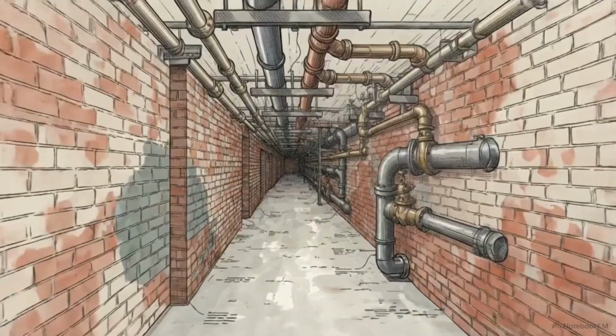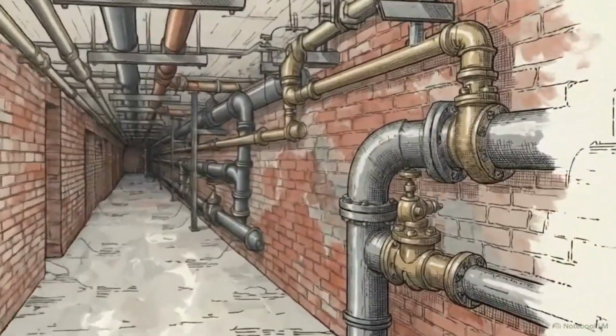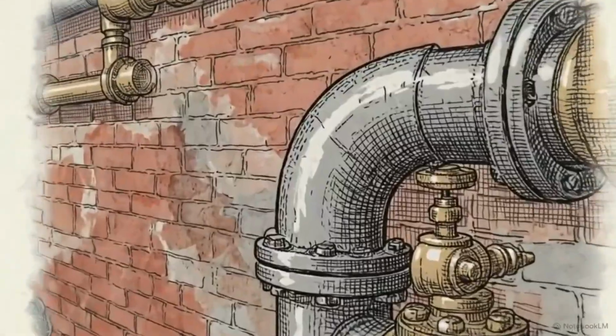A compliant plumbing system is the result of applying these engineering domains to every joint and every run in the network.